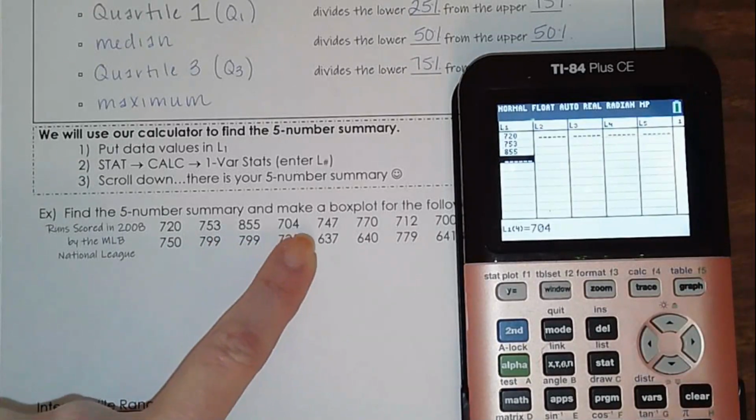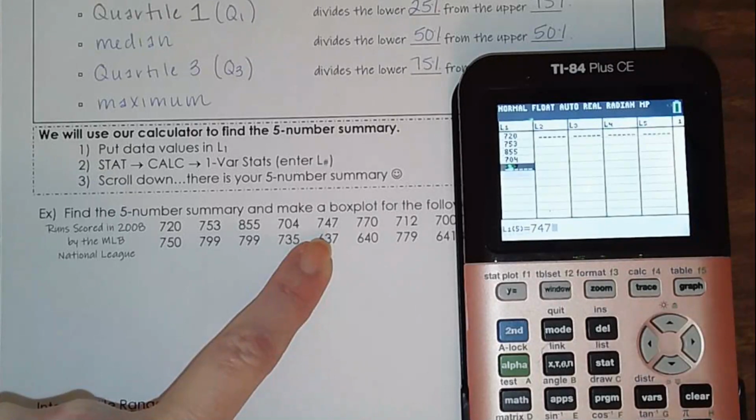Does it matter what order we go through? Nope. That's a great question. It does not matter what order you type it in.